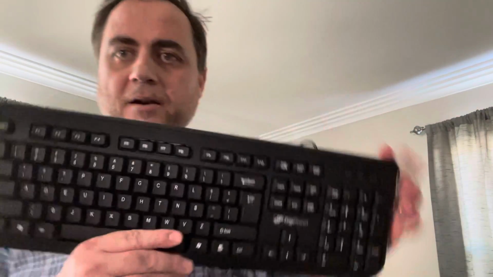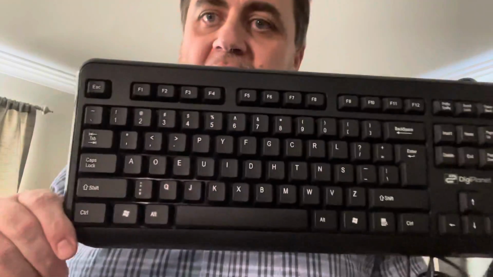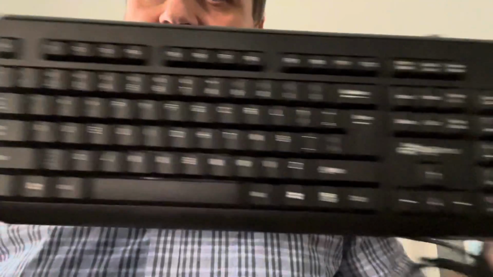But what if there was a better way to do this? And it turns out there is. In 1936, the Dvorak keyboard was launched. This is the Dvorak keyboard. I have one here. I don't type very fast on it. You can see it's still very pretty. I haven't used it as much because I'm having to relearn it.